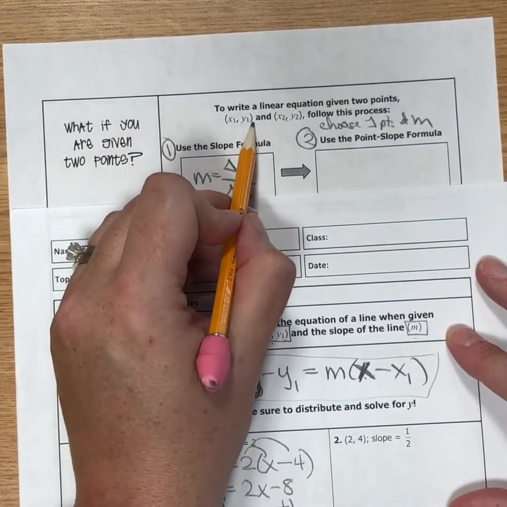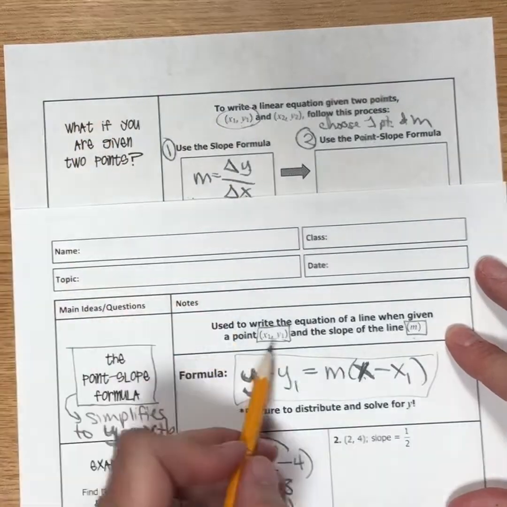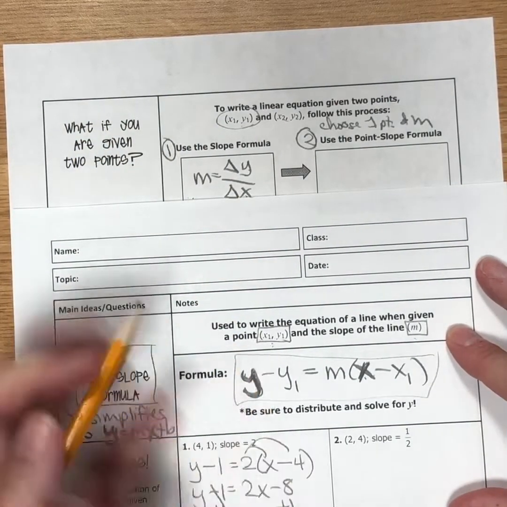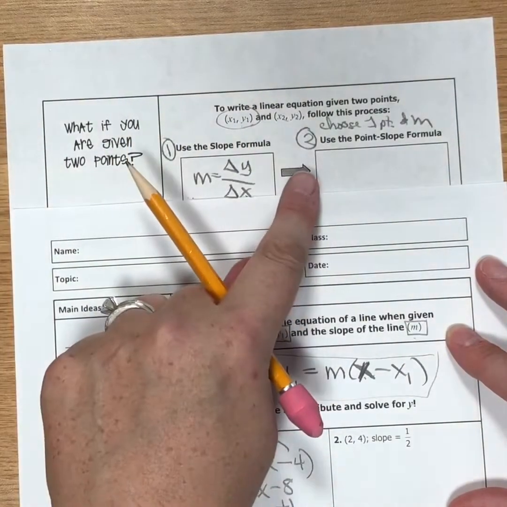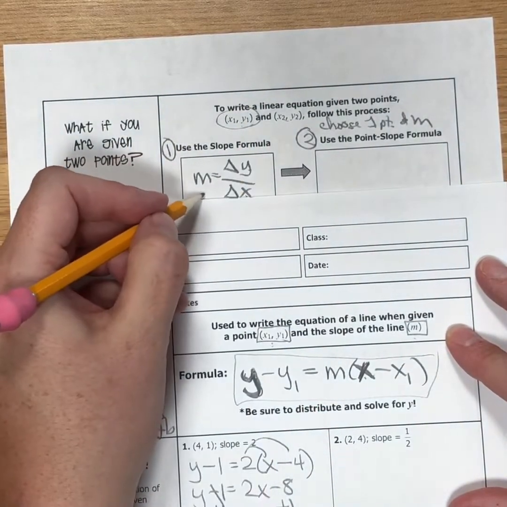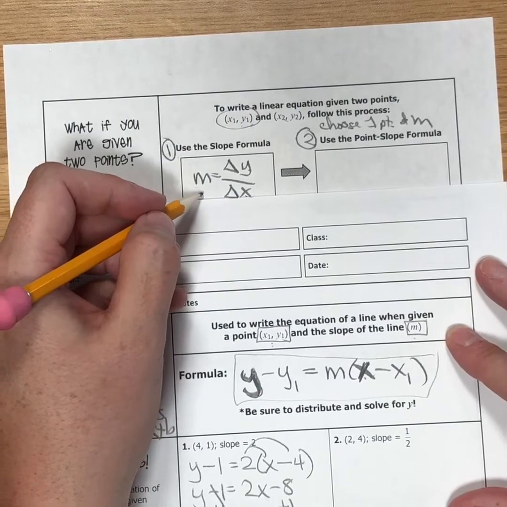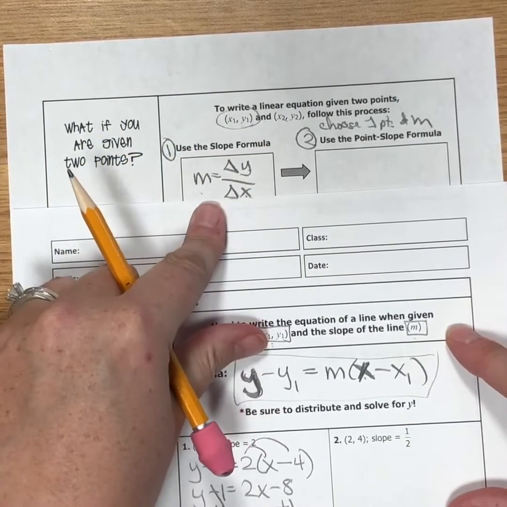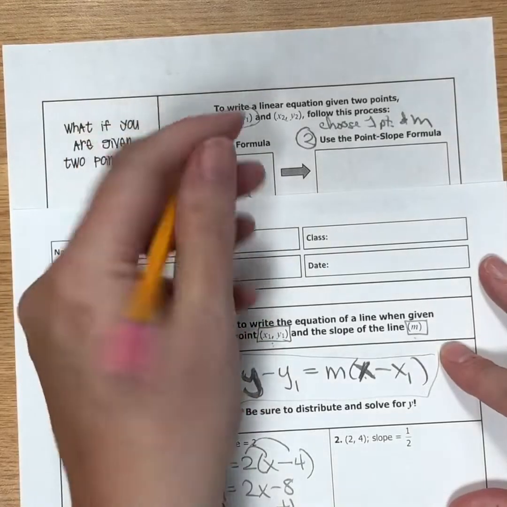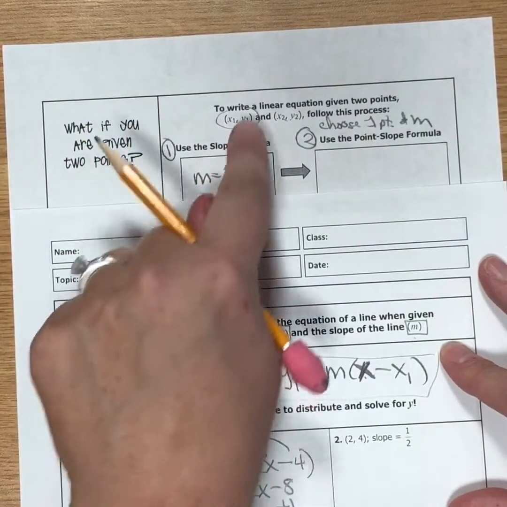So basically, choose 1 point. You can use the same x1, y1. I usually just choose the smaller numbers because smaller numbers are easier to work with, and the m that you found in step 1. So remember, this was the first day we did slope, we used the slope formula. We find the m using the slope formula with both points.